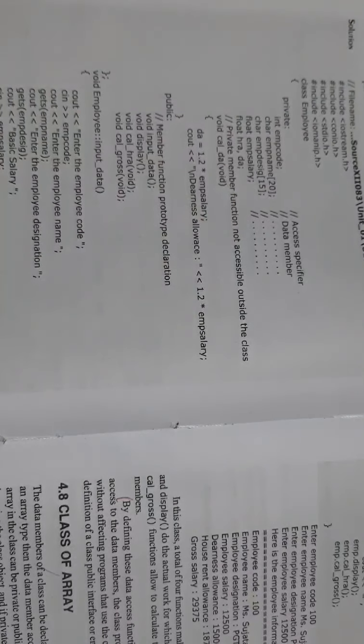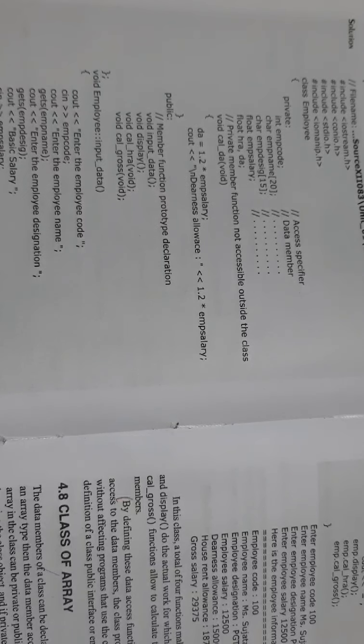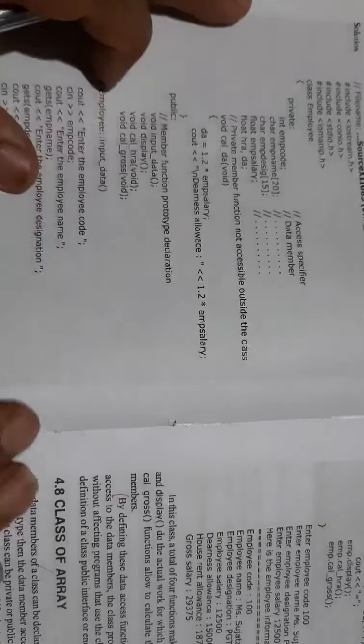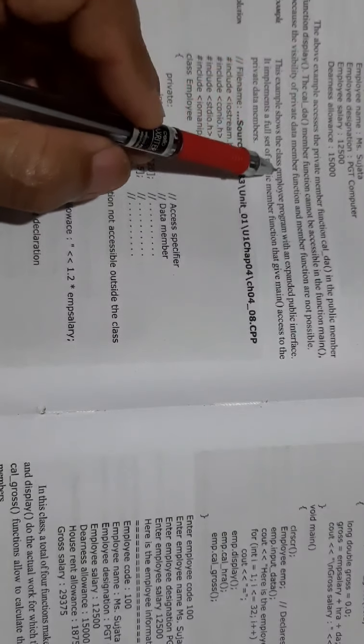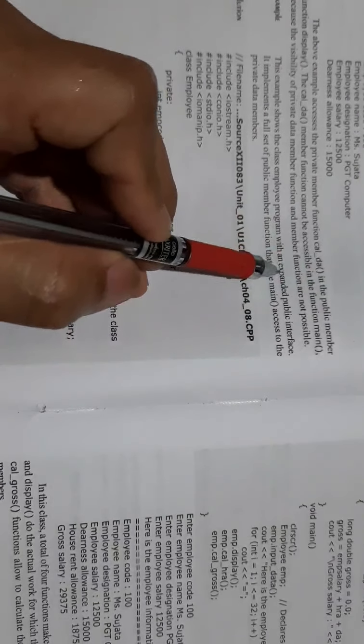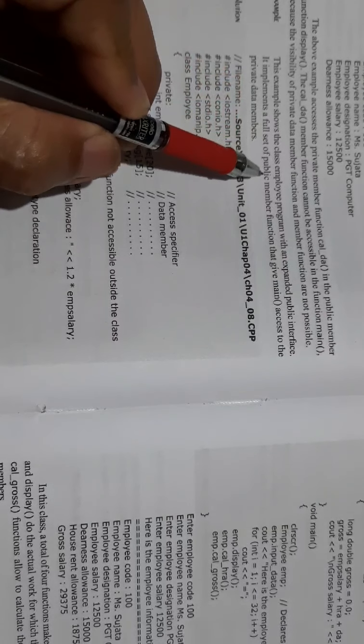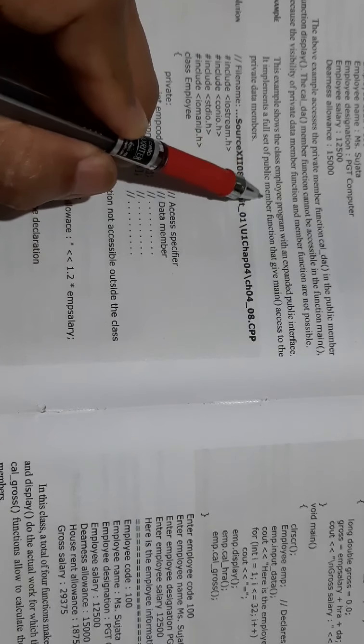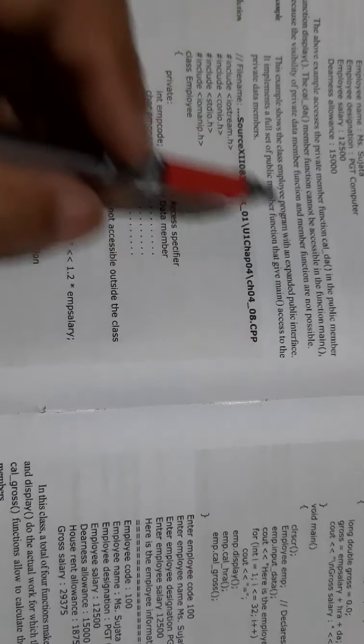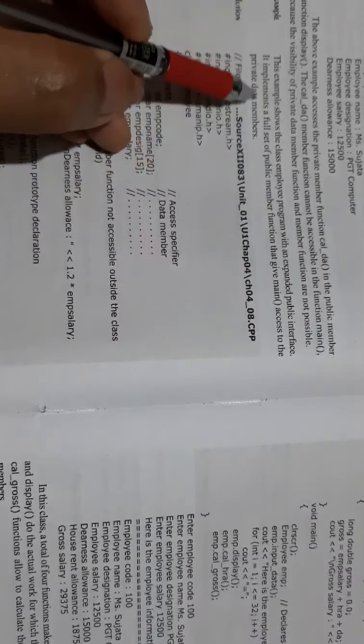Also it is very important for you to understand this, because based on that, inheritance, pointers, constructors, destructors, the base foundation is this. So in this program you'll see that this example shows the class employee program with an expanded public interface. It implements a full set of public member functions that give main access to the private data members.